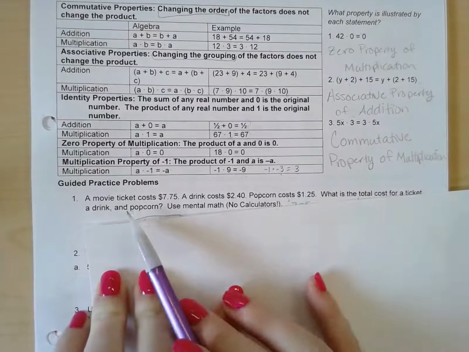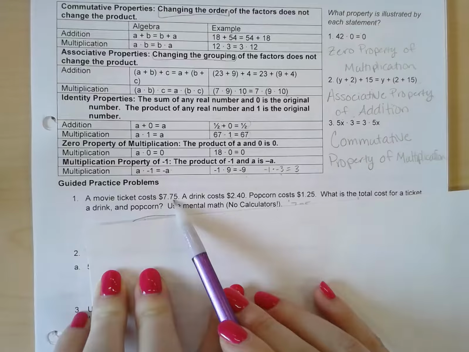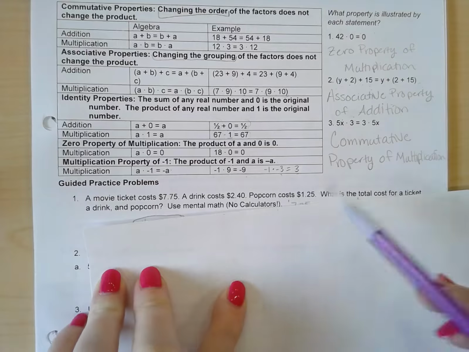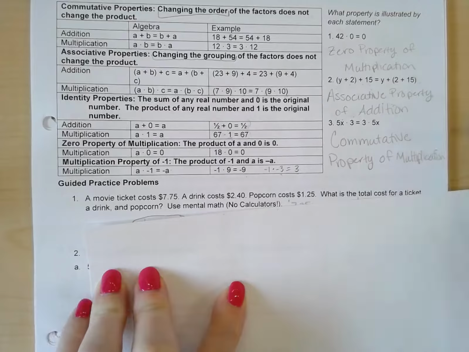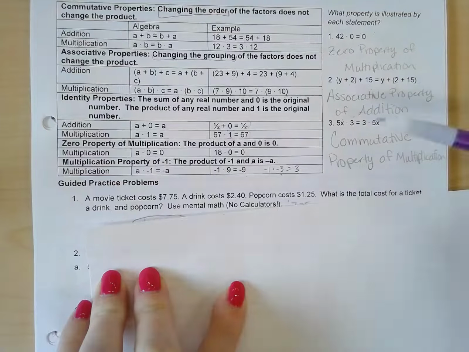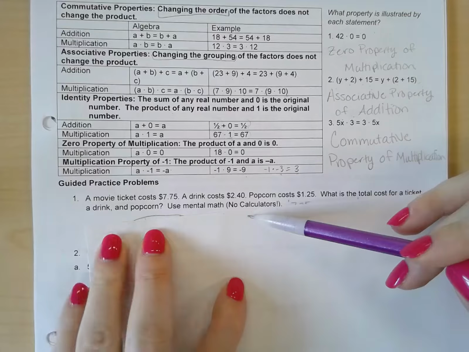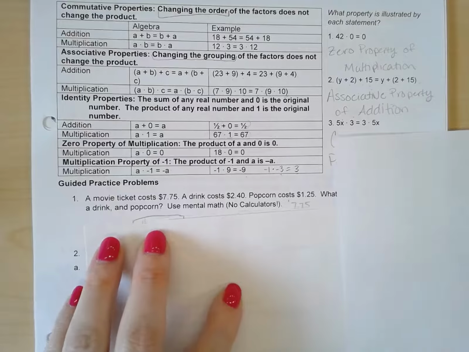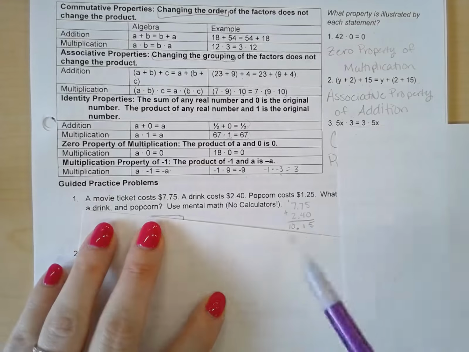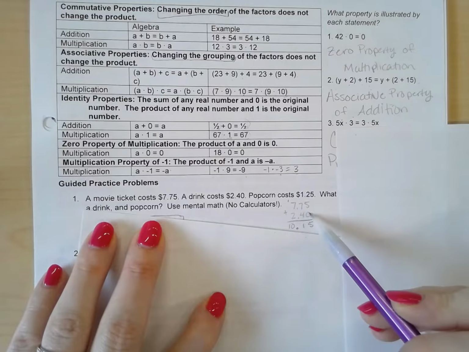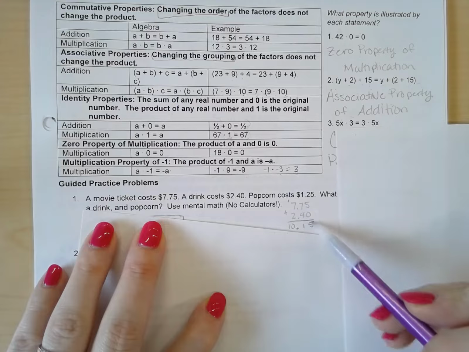So it says a movie ticket costs $7.75, a drink costs $2.40, popcorn costs $1.25. What is the total cost of a drink, popcorn, and a ticket? So use mental math, no calculator. So this goes back to your old school type of math. So I'm going to line them up. So $7.75, that was for the ticket, plus a drink, which was $2.40.